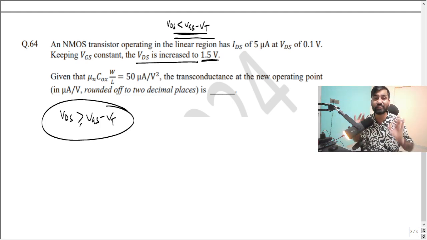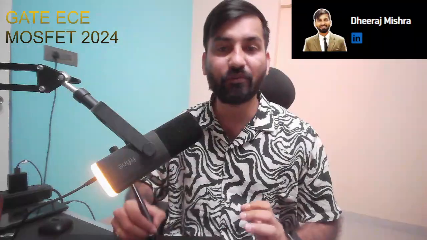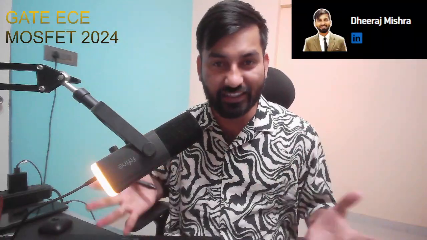Please keep this in mind. These are important facts. So how do we find VGS minus VT? Since the NMOS transistor is in the linear region, you should know the equation for the current in the linear region.